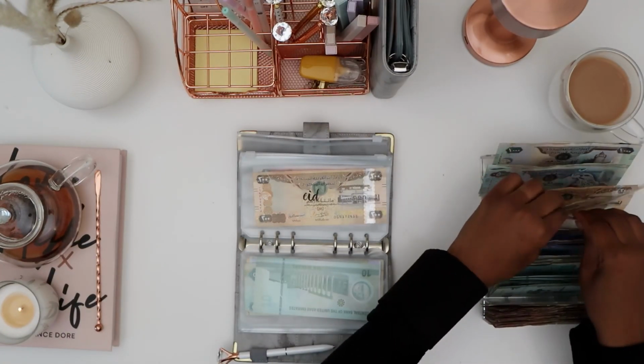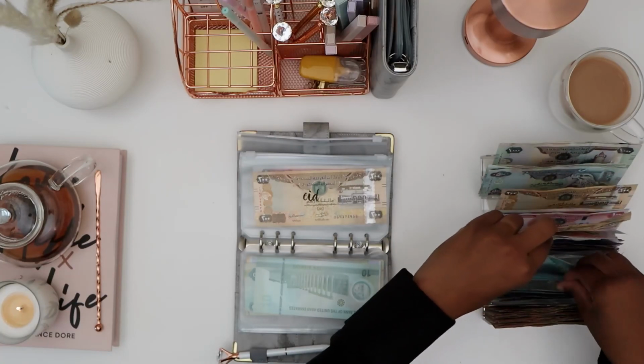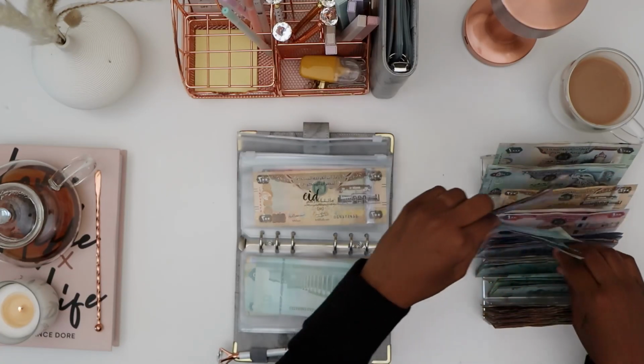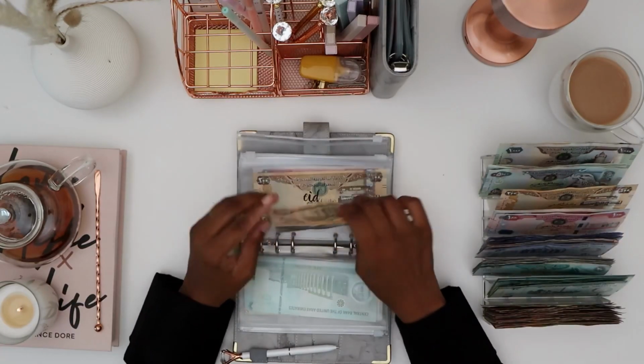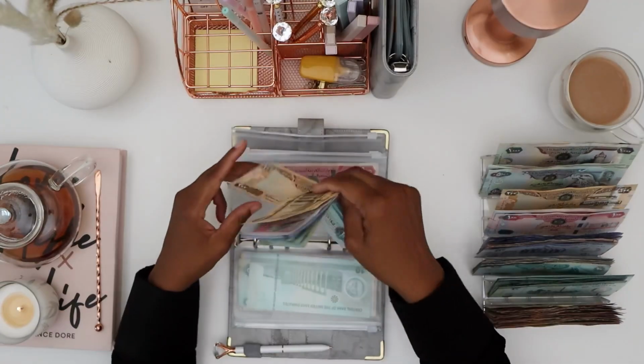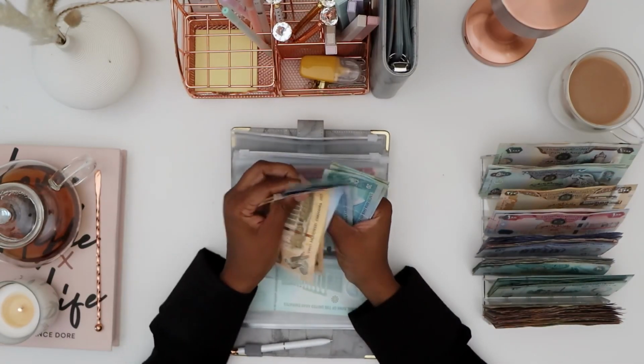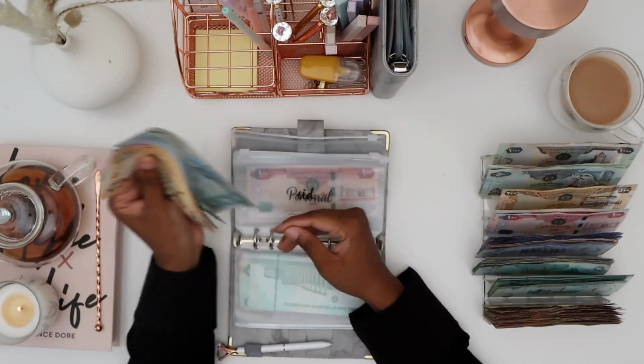200, 250s, and I'm going to do 520s, 3, 4, and 5. So we should have a total of 700 dirhams. Let me just count that all together. 200, 400, 500, 550, 600, 20, 40, 60, 80, 700.